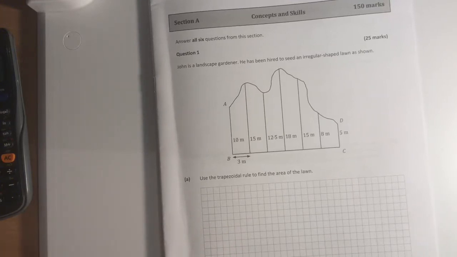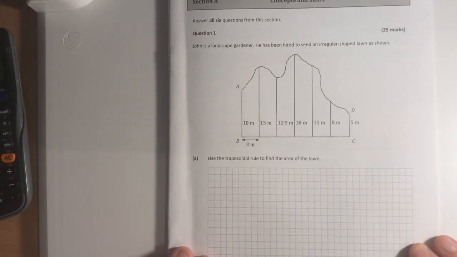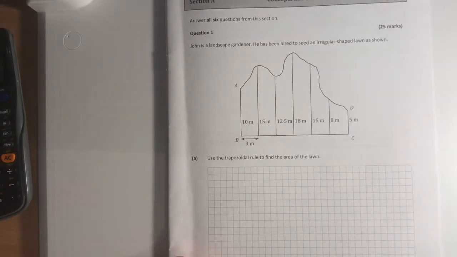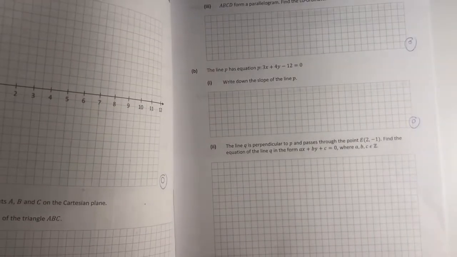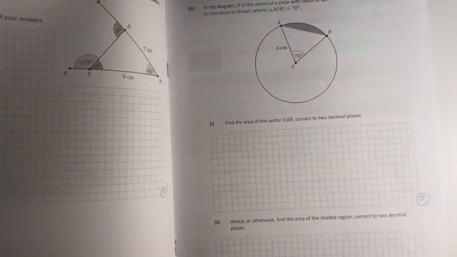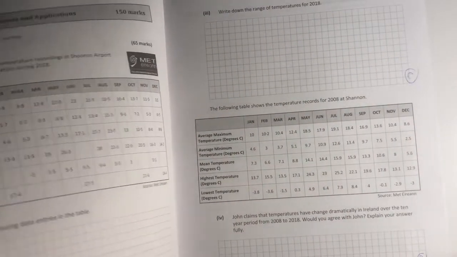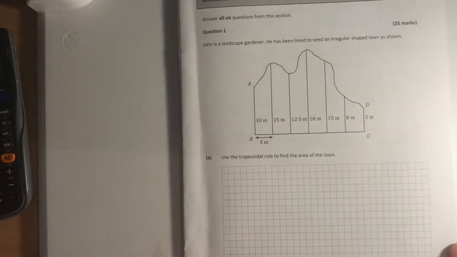Okay, so this was paper 2 from the pre. So we're on question 1, and before I go on, we're going to come across some writing in this one, okay? I didn't have a fully empty one, but it's mostly empty. So just be prepared for that, okay?